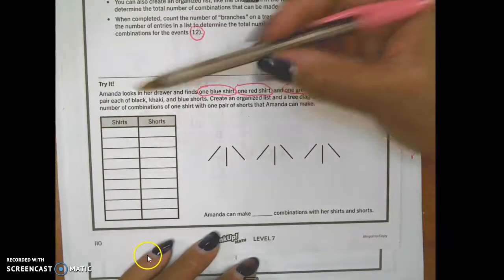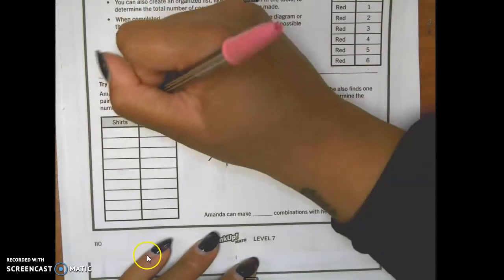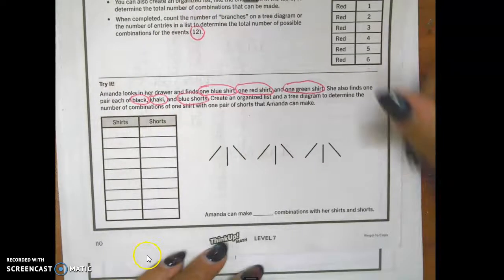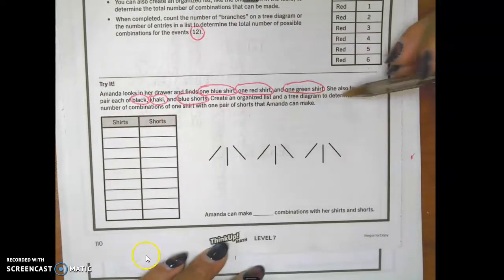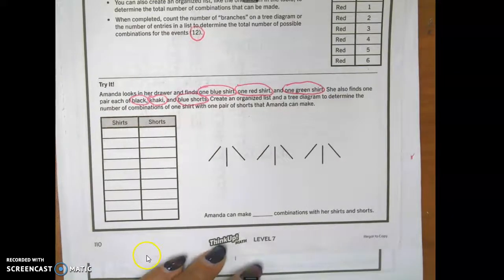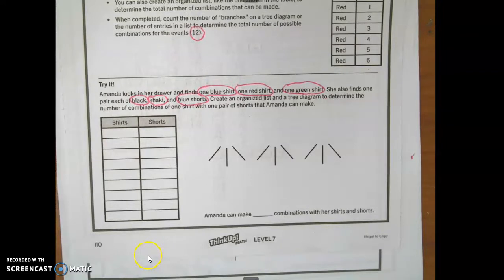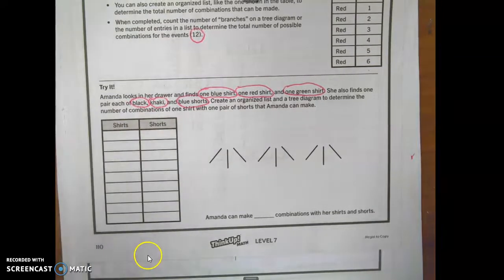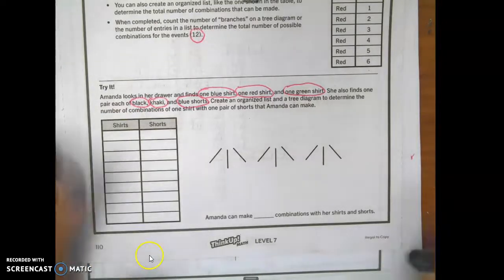She also finds 1 pair of each black, khaki, and blue shorts. Create an organized list and a tree diagram to determine the number of combinations of 1 shirt with 1 pair of shorts that Amanda can make. So they're always going to want to know about 1 shirt and 1 short or pair of shorts, because you can't wear 2 shorts at the same time. Well, you can, but for math's sake, you can't. They want 1 shirt, 1 pants, or a bottom.